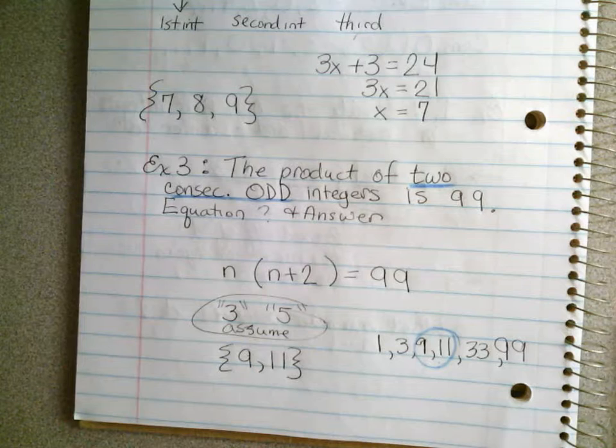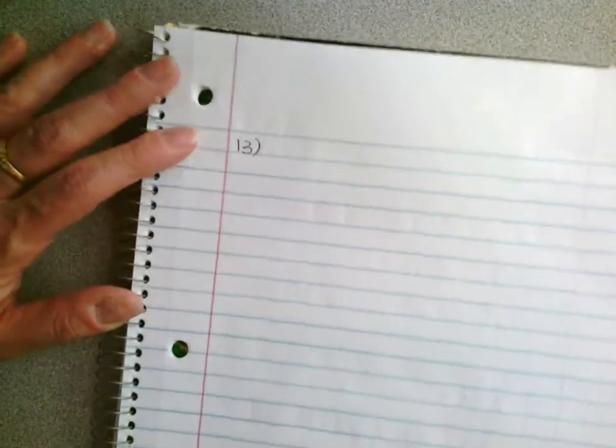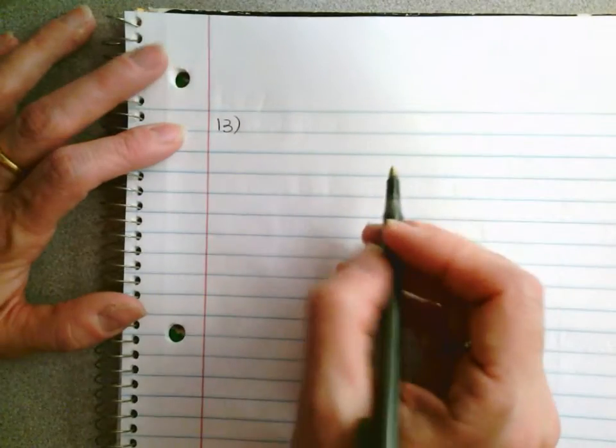Now in your assignment today, I have you doing the evens, but I want to look at a couple of odds really quick. All right, so I'm going to flip. I'm going to keep going. This is number 13. You guys can see it.